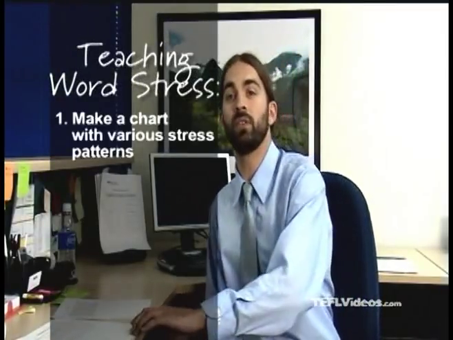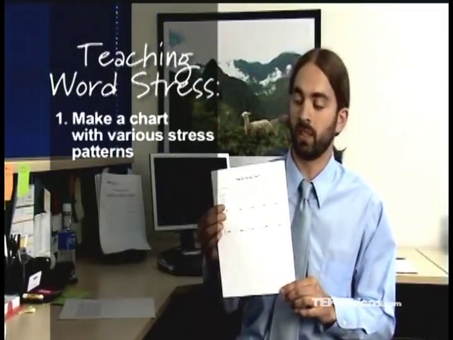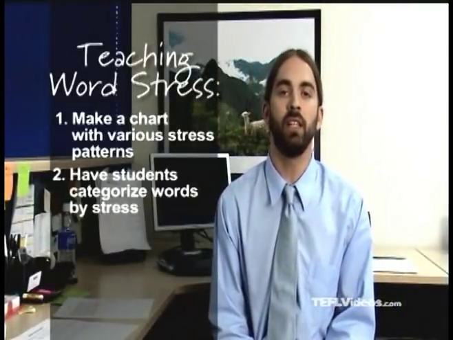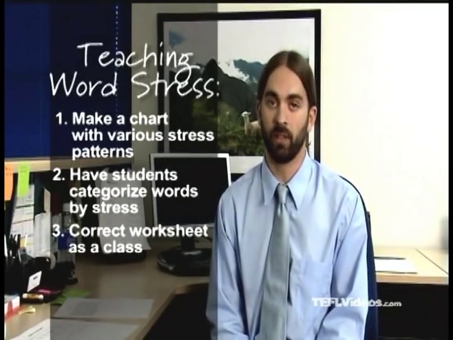Today I'm going to have my students practice the stress patterns of some words they've recently learned. I've created a chart with different stress patterns and a word list at the top. I'll have the students work in pairs to try to write each word in the corresponding stress pattern, and we'll correct them together when they're done.